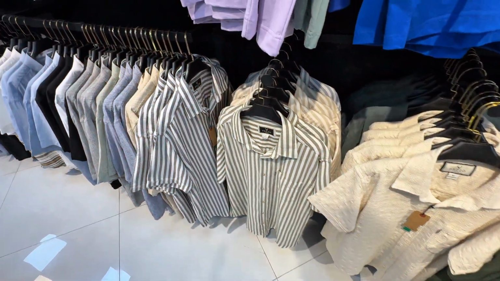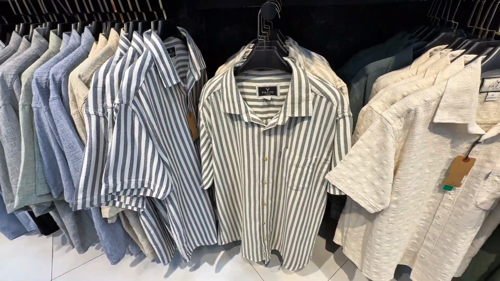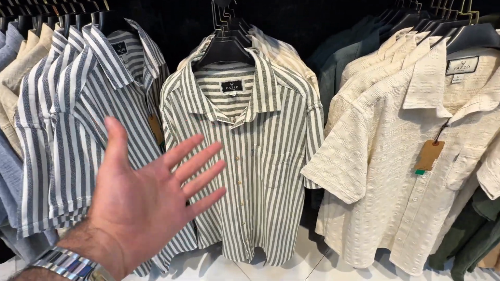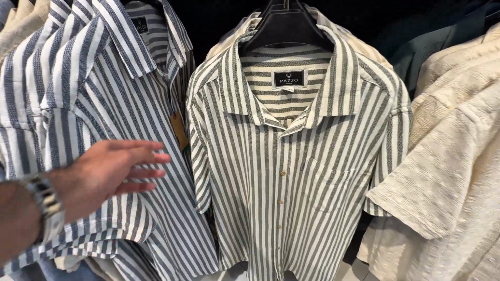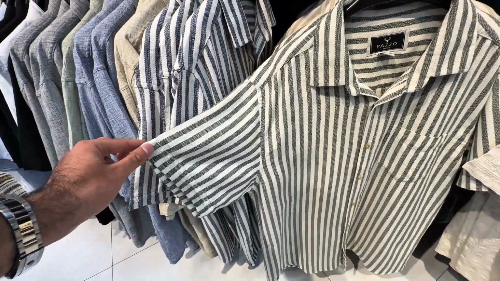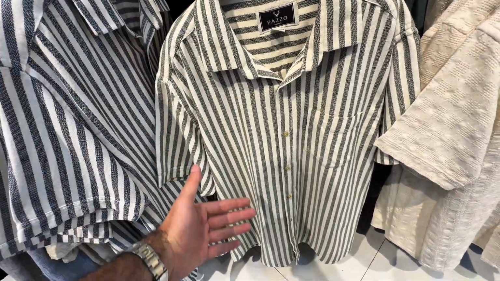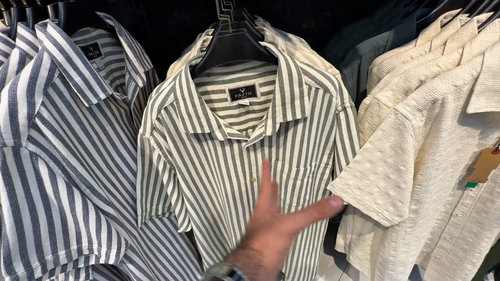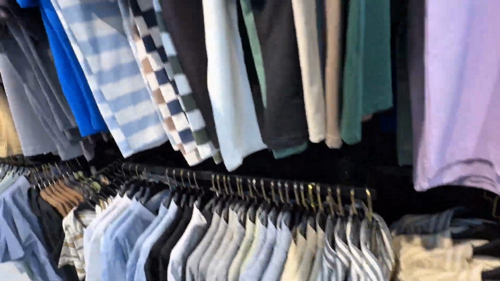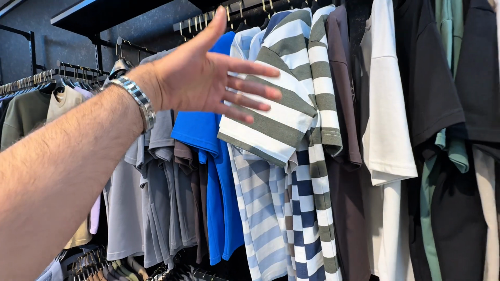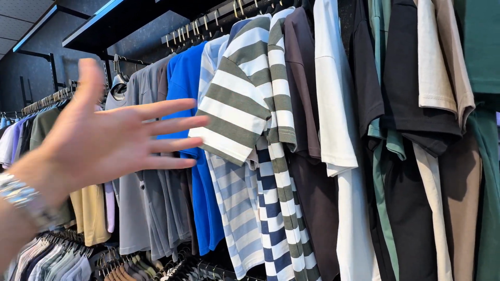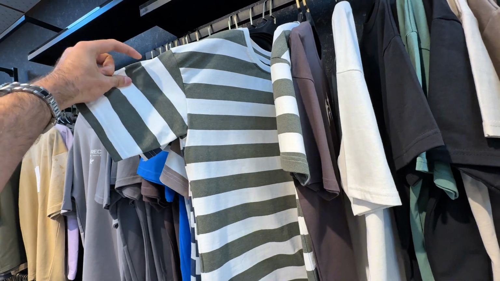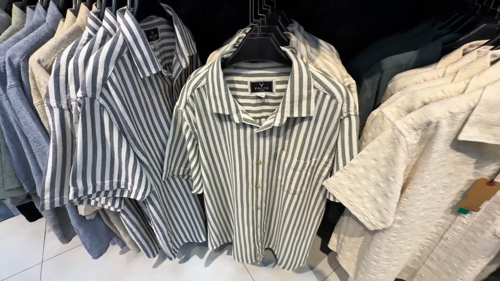Now we're going to talk about the patterns. These kind of patterns are called stripes. And this is a striped shirt. By the way, it's a short sleeved shirt. What is a pattern, by the way? You see these lines? We call these patterns. These are horizontal stripes, but these are called vertical stripes.